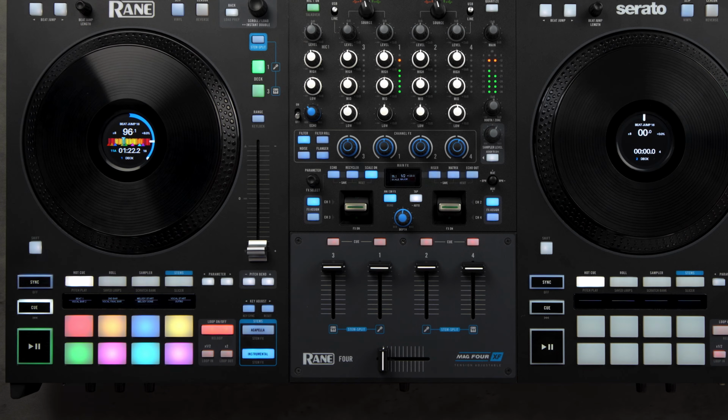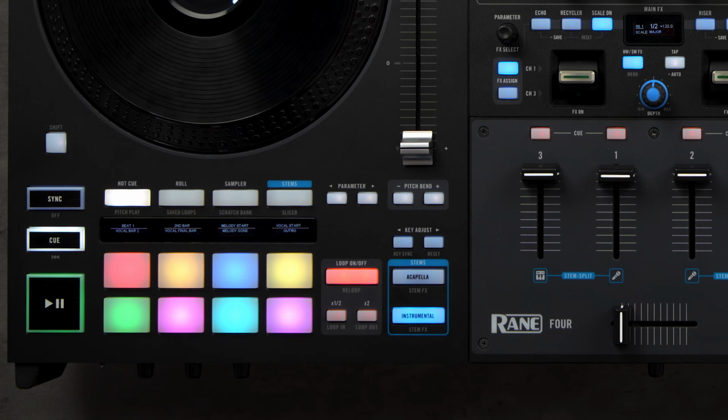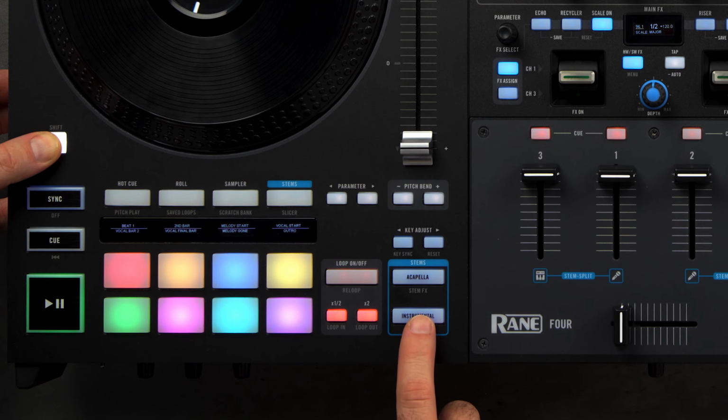Press the instrumental button to filter out the vocals of the current track. Holding Shift while pressing will apply an echo to the removed vocals as they are dropped out of the track.